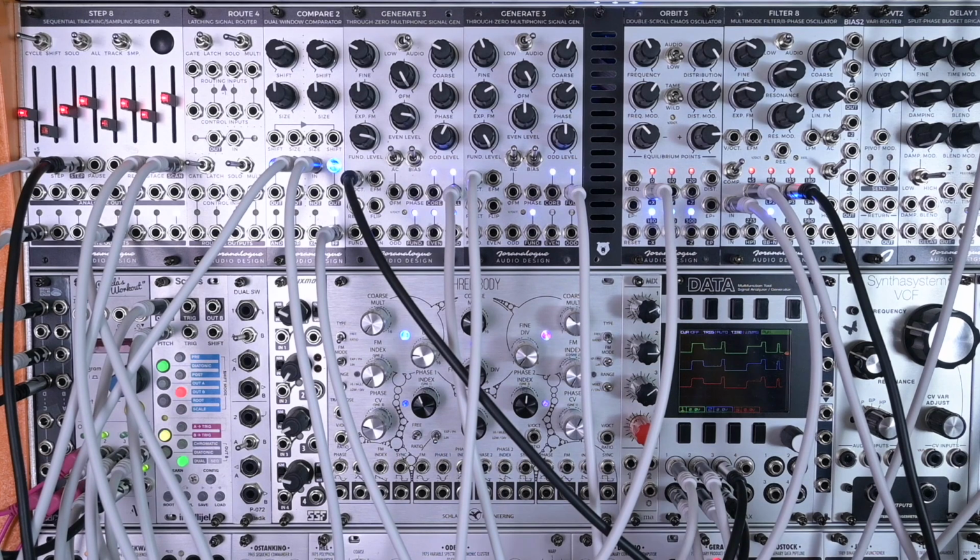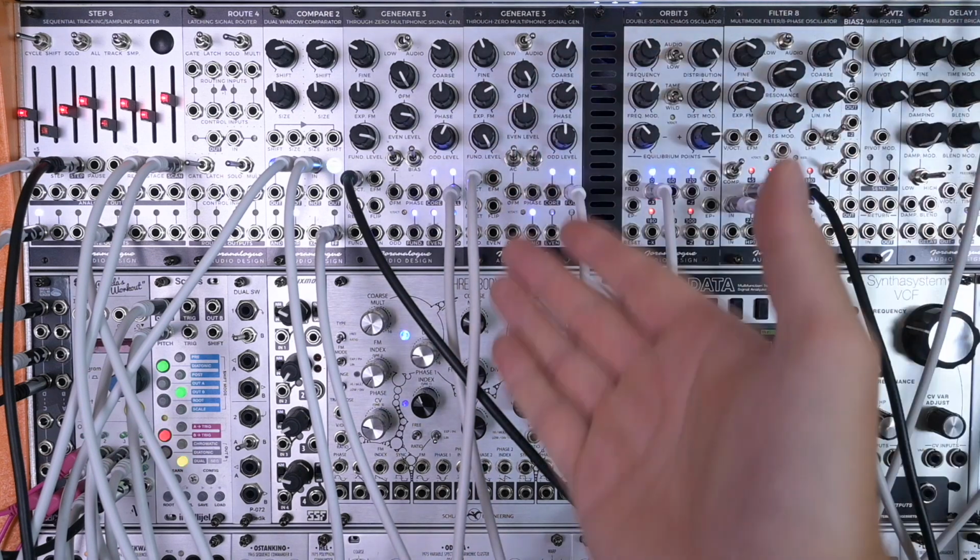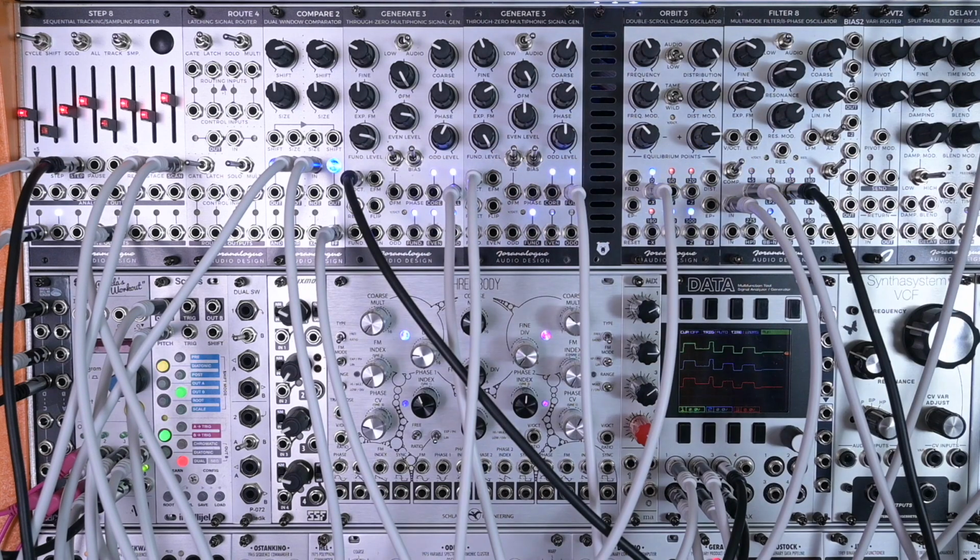Both these signals are routed to two Generate 3s. These are not tuned in octaves. It's some kind of interval that I turned on my system and it was there, and I thought it was interesting.